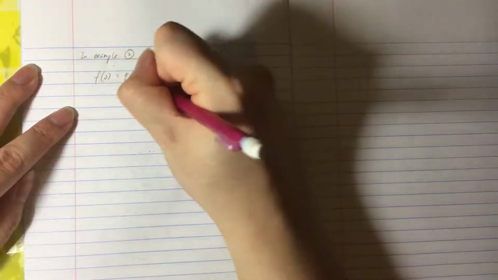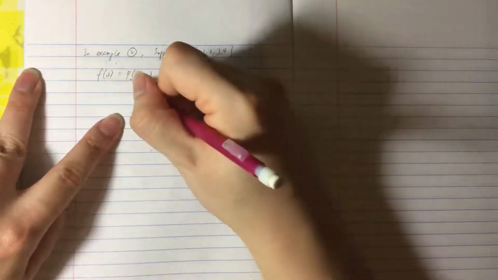Next, we try to find the probability for each value here. Try to find f of each value. What's f of 0? F of 0 is the probability that x equals 0.